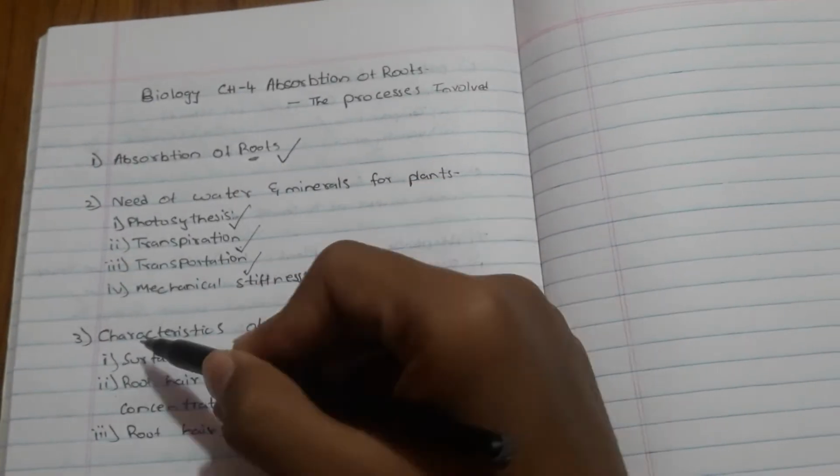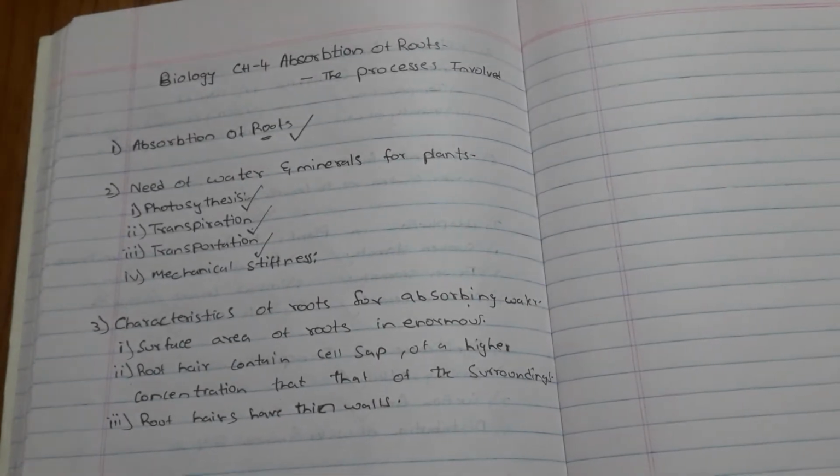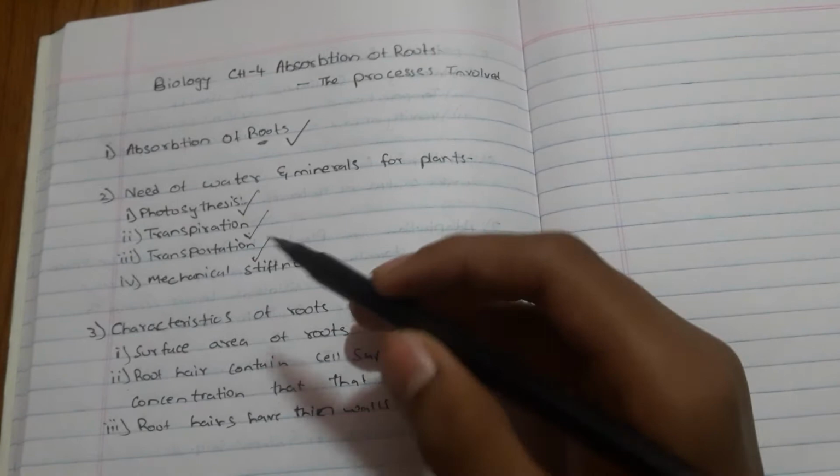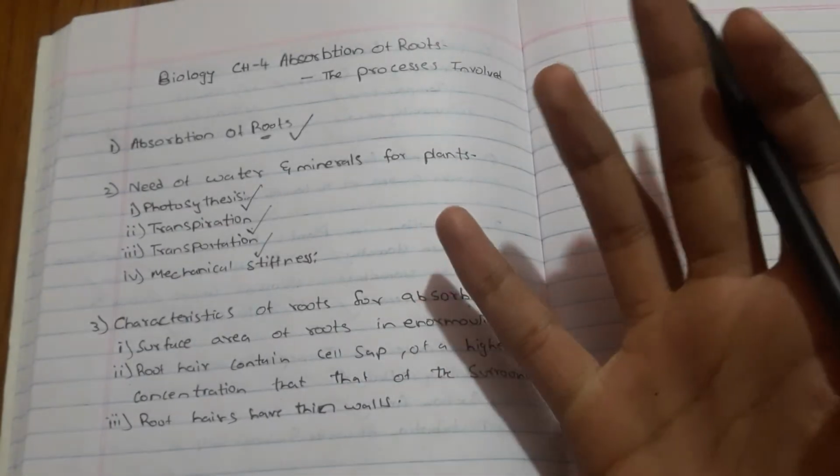Okay, so now moving to the mechanical stiffness of a plant. So here, what do you mean by mechanical stiffness? Water provides turgidity. What do you mean by turgidity?